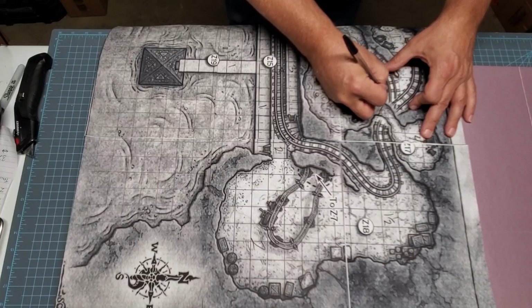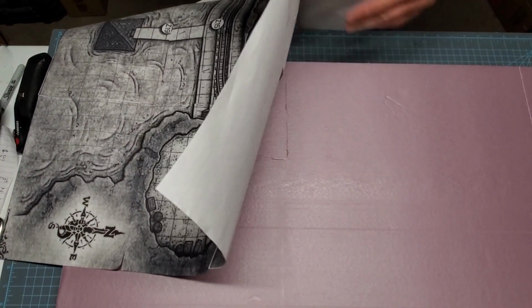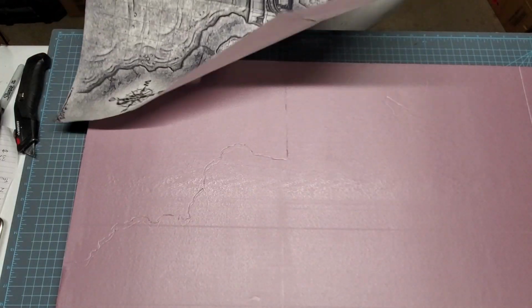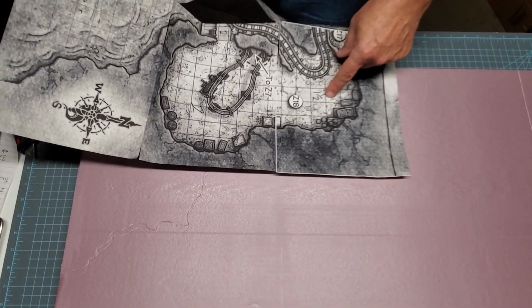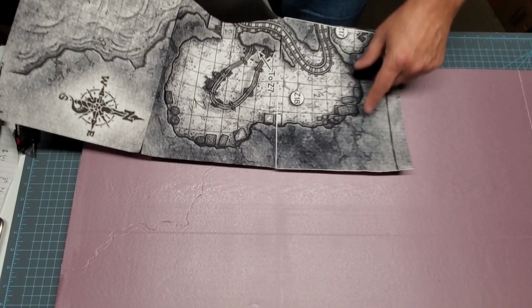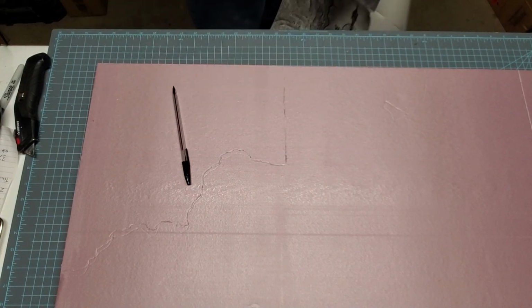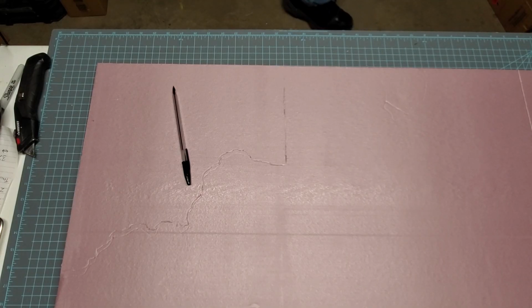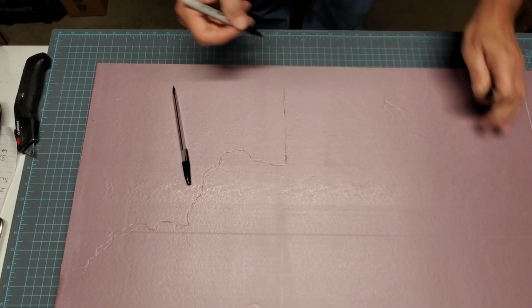Coming up this way to there. So that is that, which is covered by that. So I just need to cut out this area.